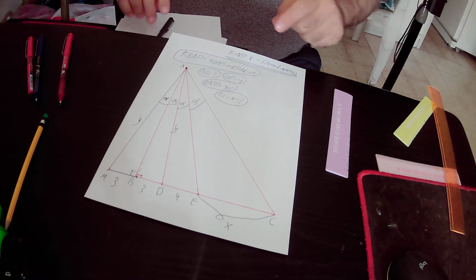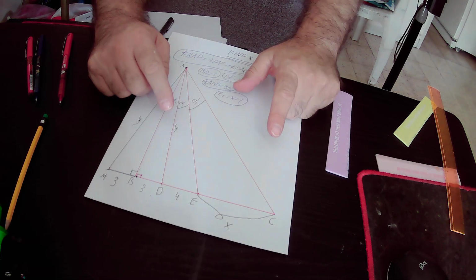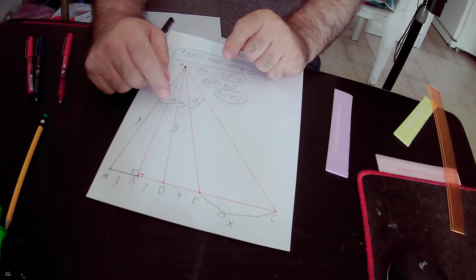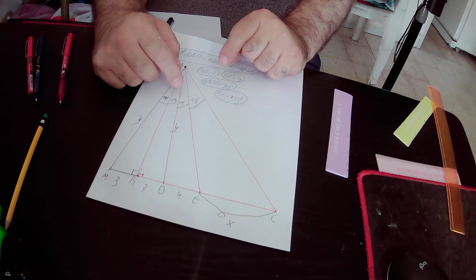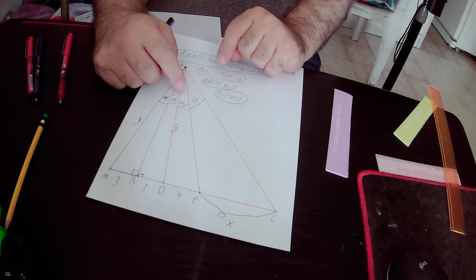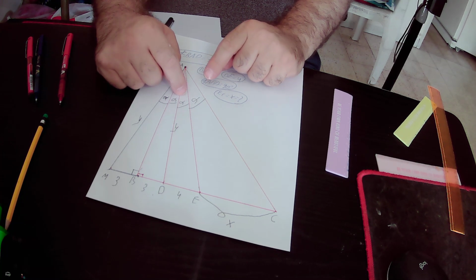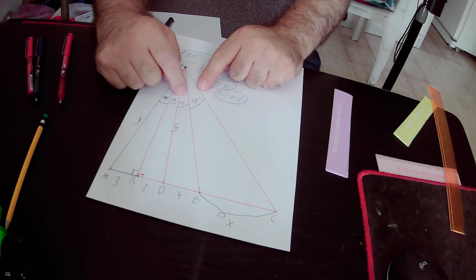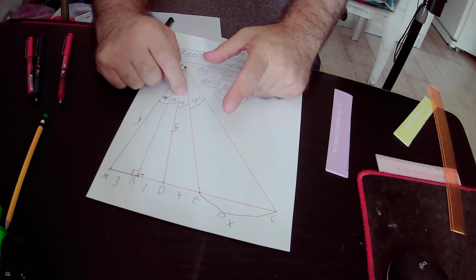Why is AE the angle bisector in triangle ADC? Because AE divides angle DAC into two equal parts, alpha and alpha. It bisects angle DAC, therefore AE is the angle bisector.